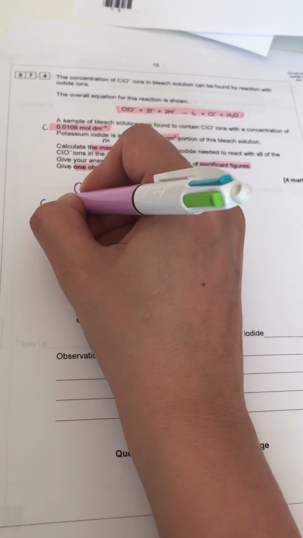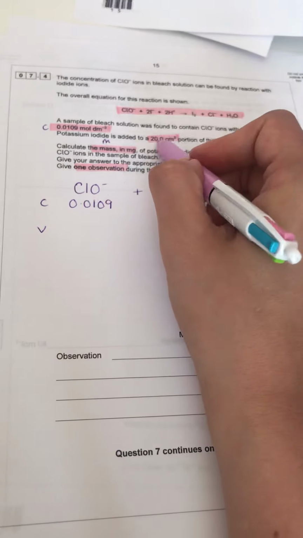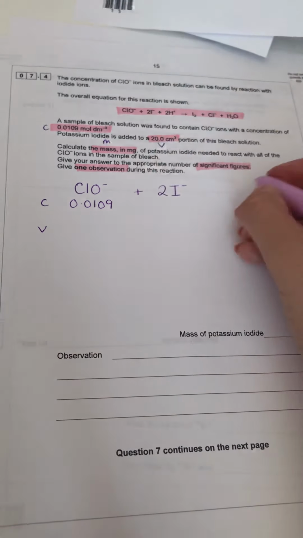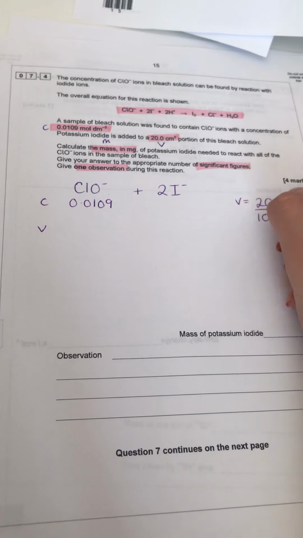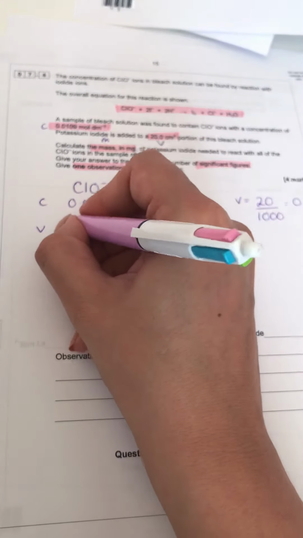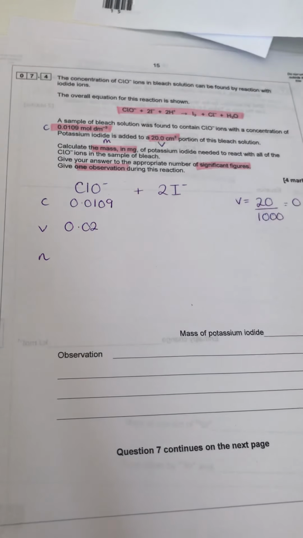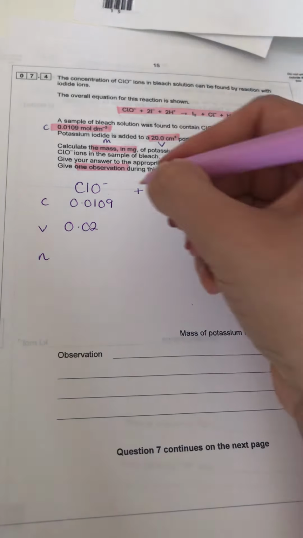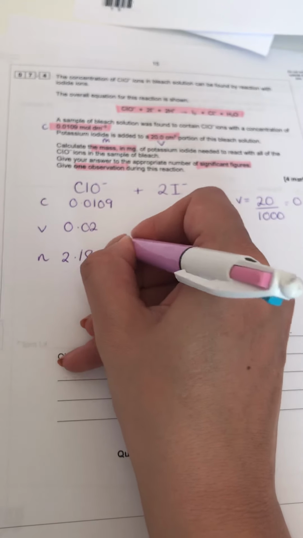So I've got a concentration of 0.0109. I've got a volume of 20 centimetres cubed. Now in order to work out the number of moles, I'm going to need to convert that to decimetres cubed, making sure to record my working out. So I've got 0.02, and then I can use that to work out the number of moles of ClO minus ions, which I get as 2.18 times 10 to the minus 4.